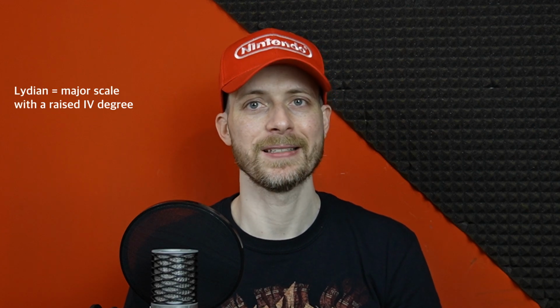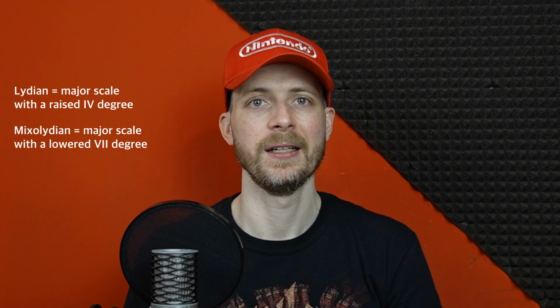Lydian and Mixolydian only differ from the major scale for one note. Lydian has a raised fourth and Mixolydian has a lowered seventh. Because of this, they can be alternated with the major scale, even inside the same melody.